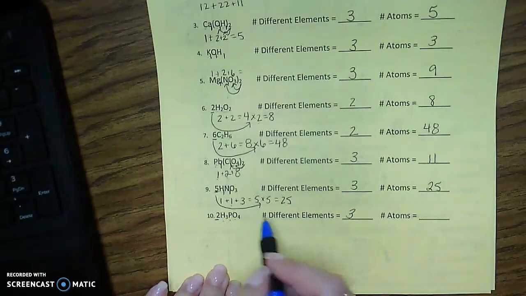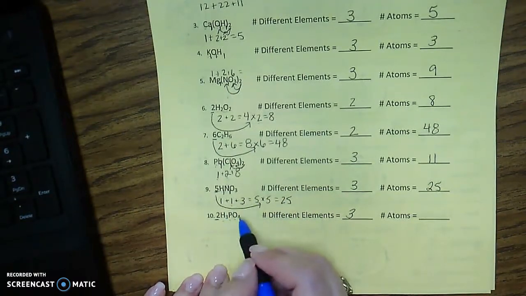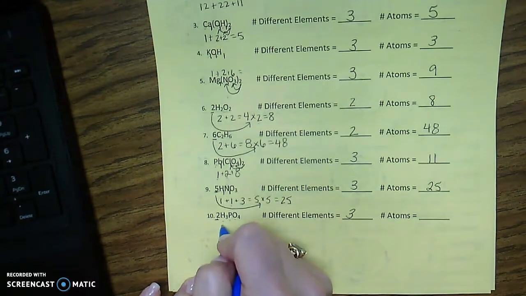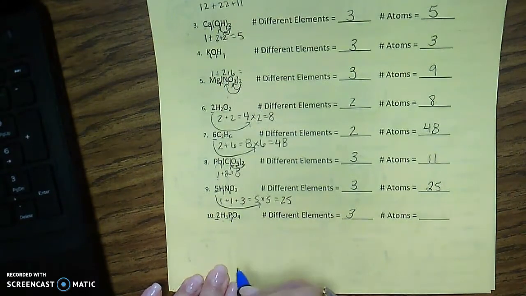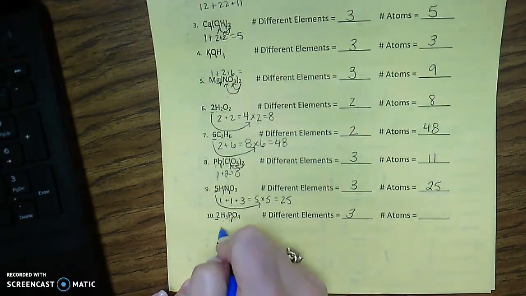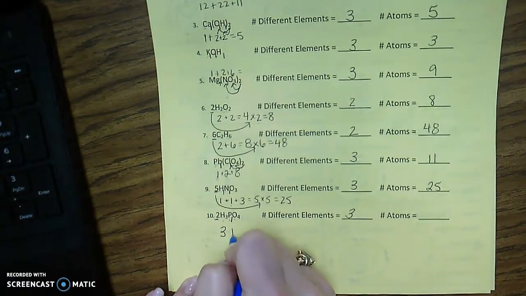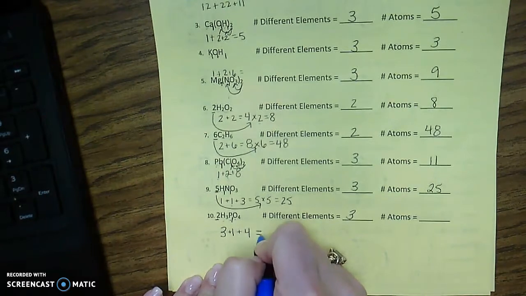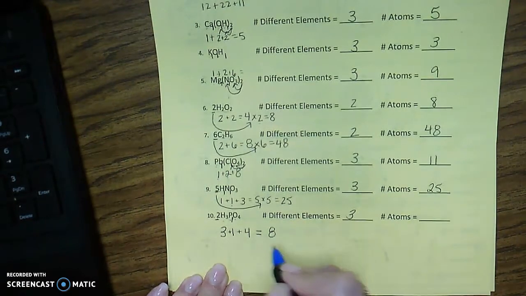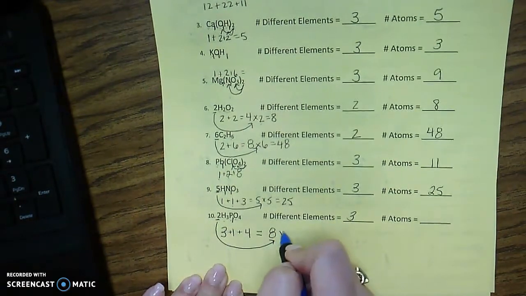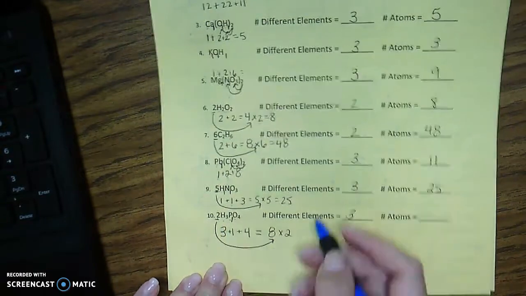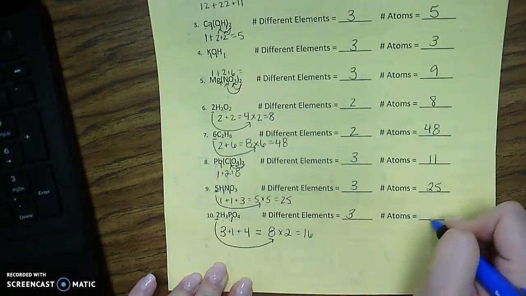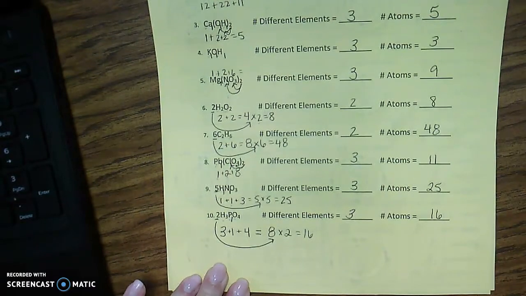Nobody's in parentheses, so that's a nice break from that. We do have a coefficient to deal with, and we have an understood 1 here for the phosphorus. So 3 hydrogens, 1 phosphorus, and 4 oxygens. When we add that up, we're going to get 8. And we have to remember to multiply times that coefficient of 2 out in front, and 8 times 2 is going to give me 16.